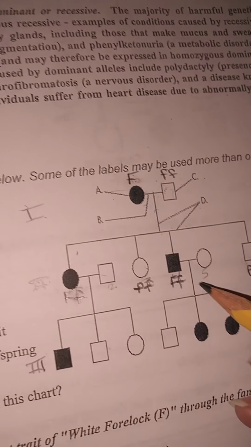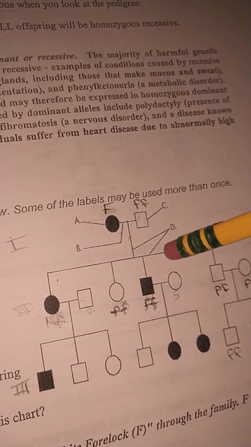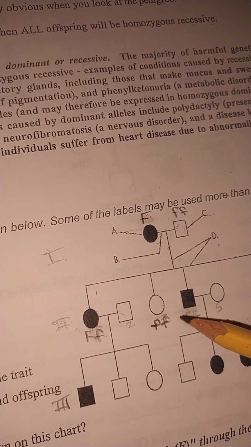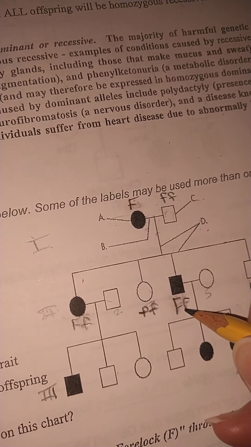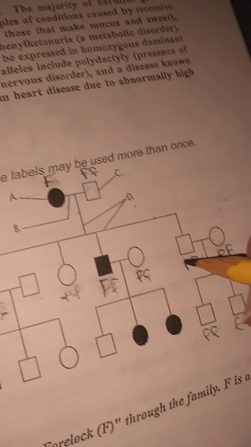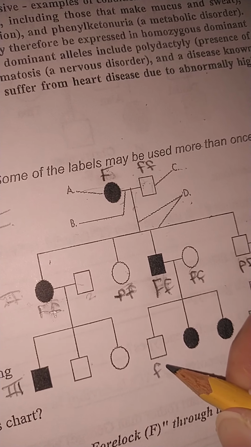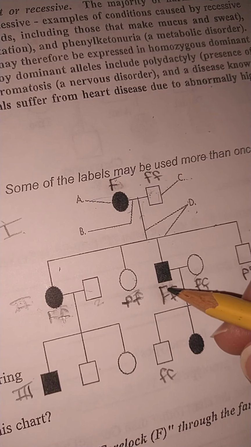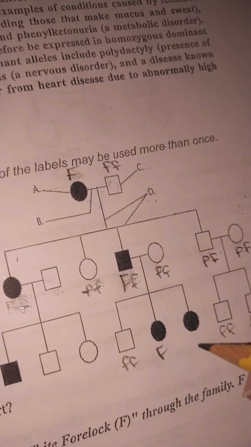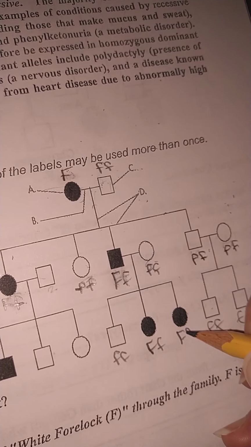So, go back over here. This son was little f, big F, little f, because it got the big F from Mom. This was big F, little f. This one is not showing the trait, so this one has to be little f, little f. This one's not showing the trait, so this one's little f, little f. This one, showing the trait, had to get a big F from Dad. Mom only had little f's to give, so we know these have to be big F, little f.